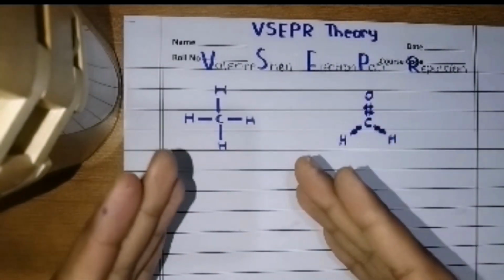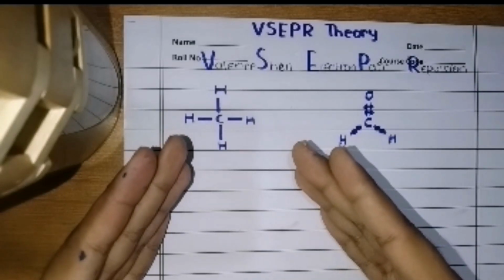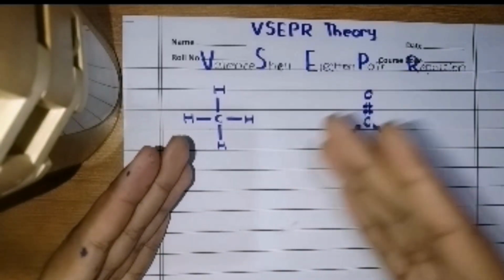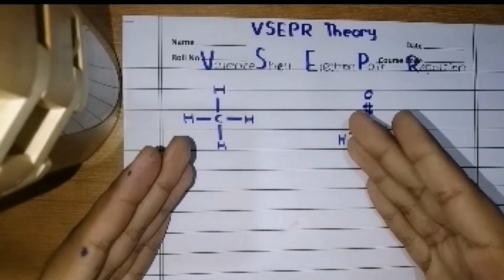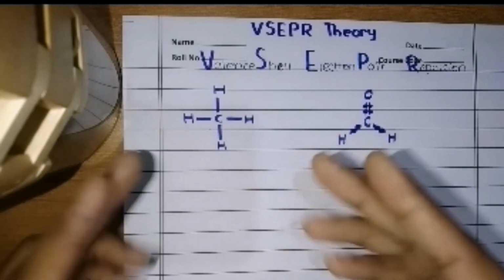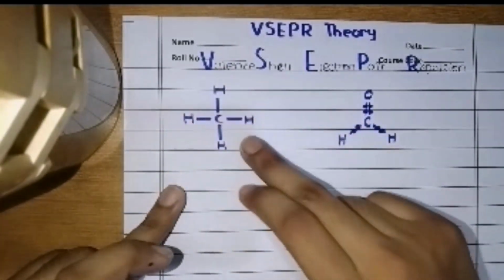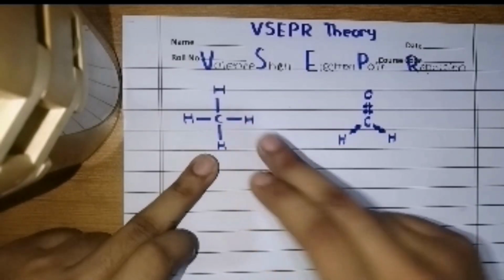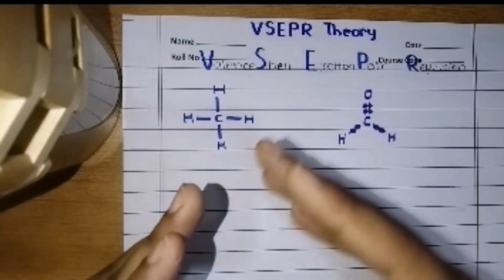So the molecules would be in a way that they are interacting with each other as little as possible.